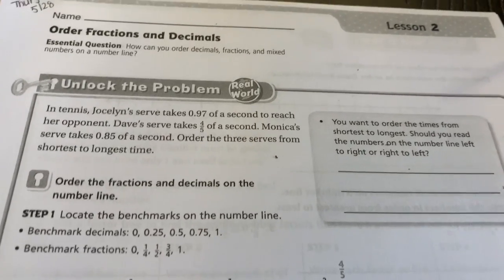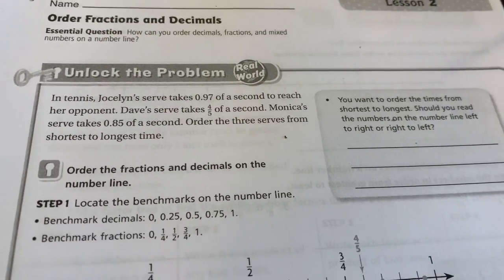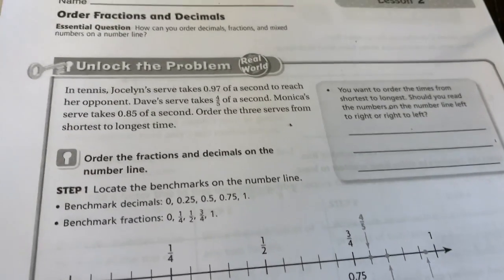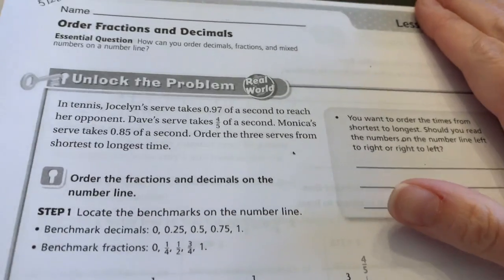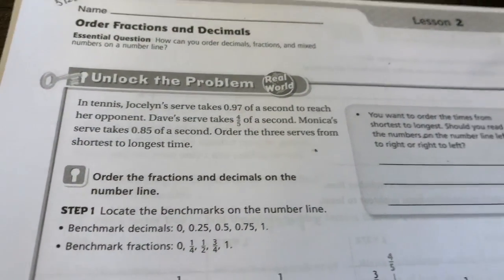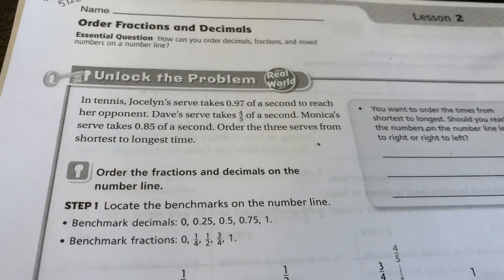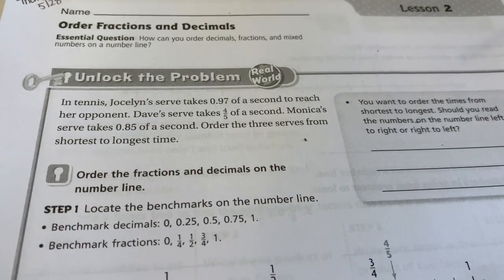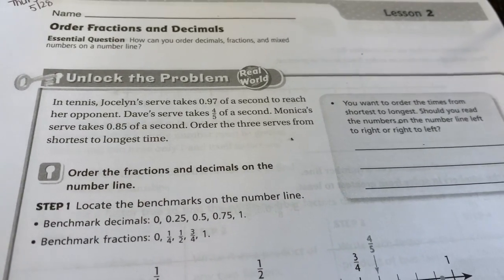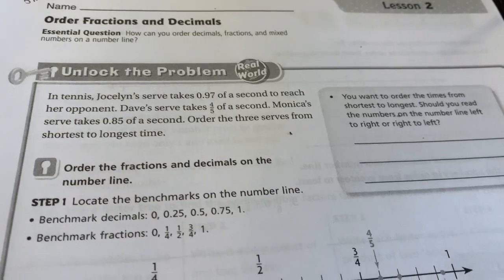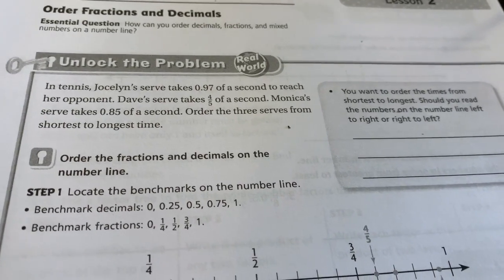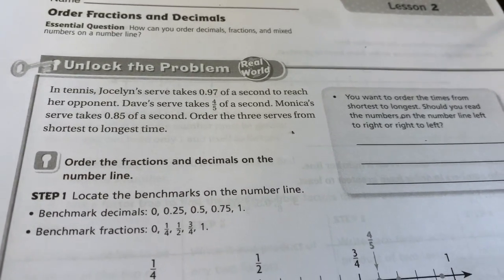Hi again, everybody. Today we're going to do lesson 2 for Getting Ready for 6th Grade, and we're going to be ordering fractions and decimals. So we're going to take it a little further from yesterday's lesson, and instead of just stating which one is greatest or least, we're going to actually list them in order.